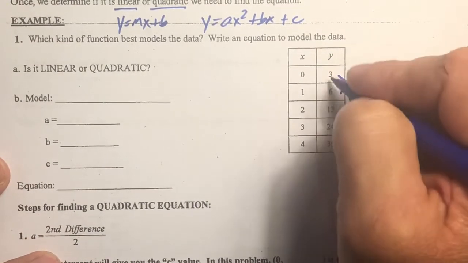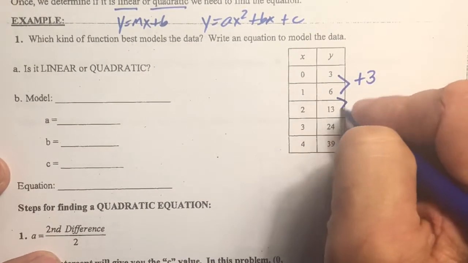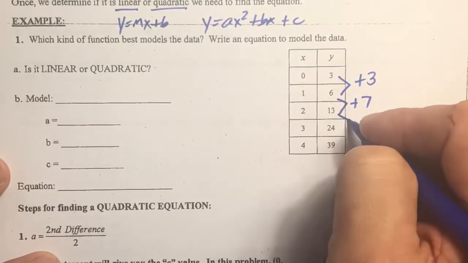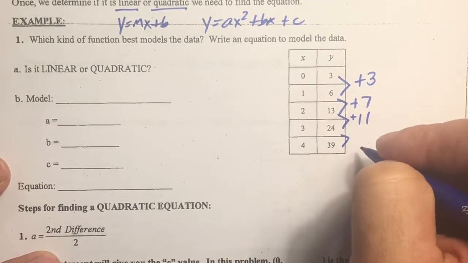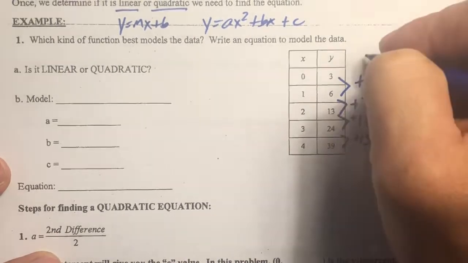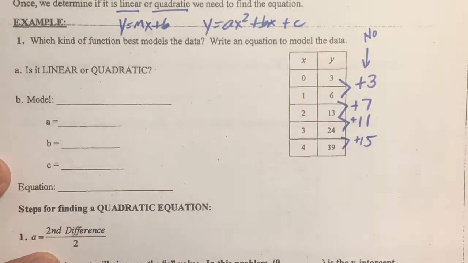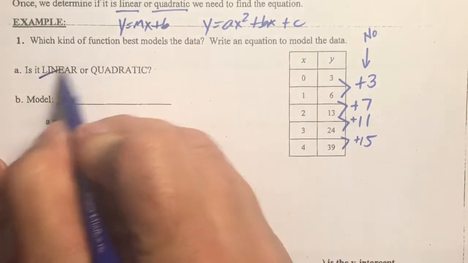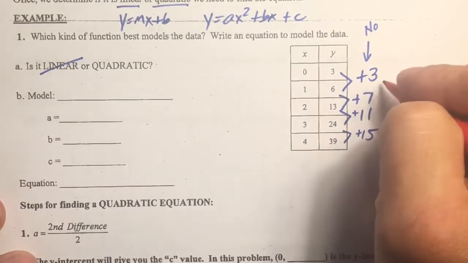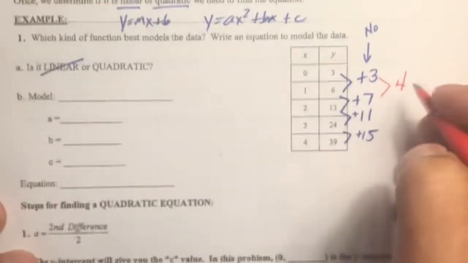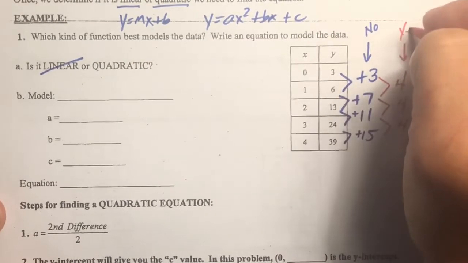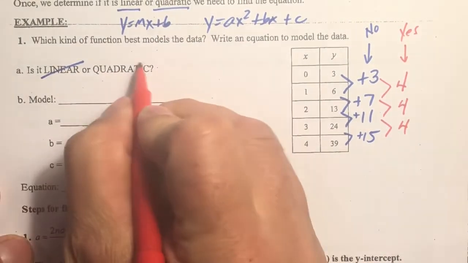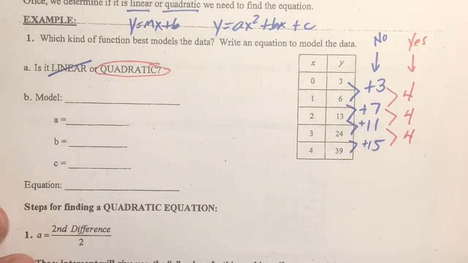It looks like I'm going up by 3, then by 7, then by 11, and then by 15. So the first differences are not the same, which means it's not linear, because that first difference is not the same. Now let me look at the second difference. The difference between 3 and 7 is 4, 7 and 11 is 4, 11 and 15 is 4. That's a yes. So that tells me this is quadratic. So easy. It's called the second difference.